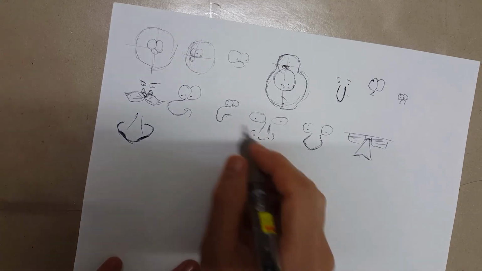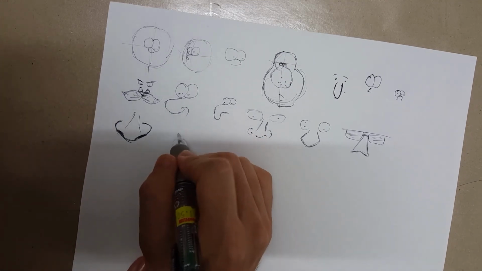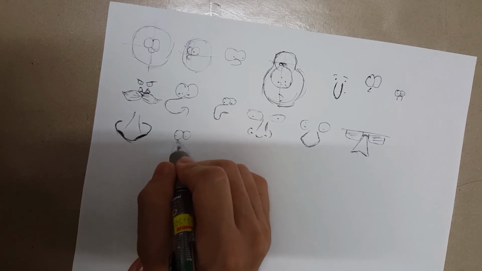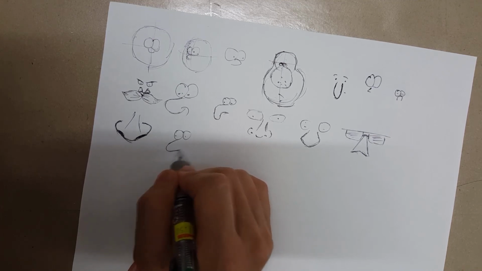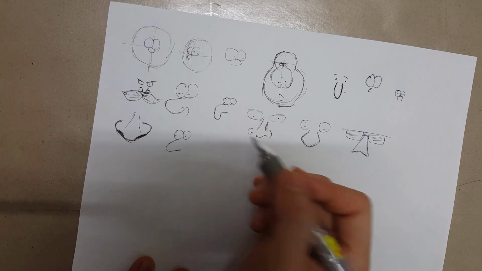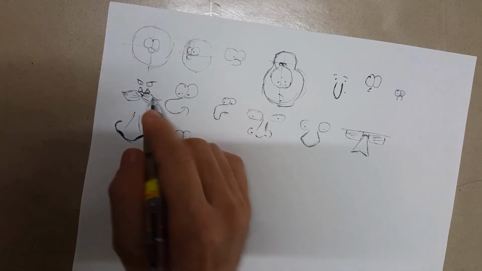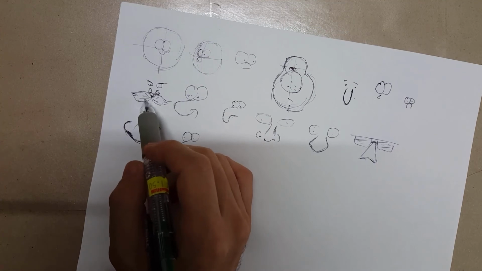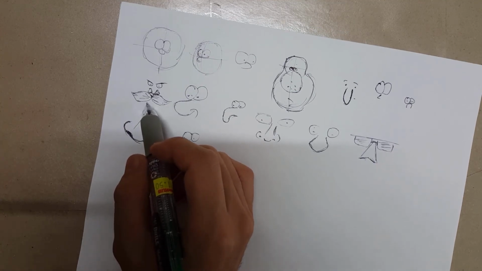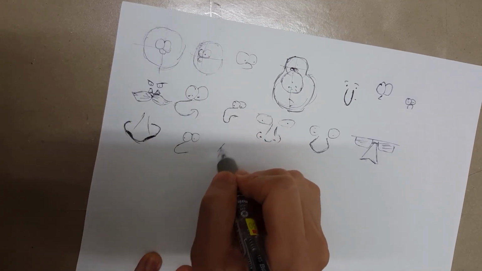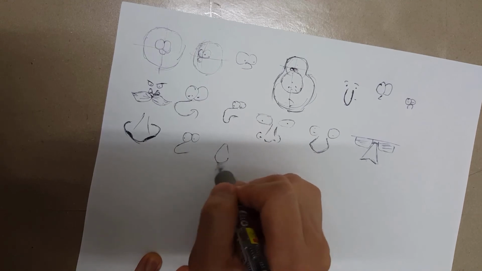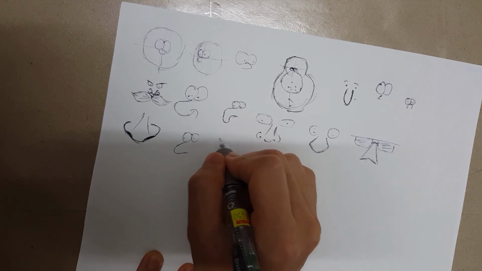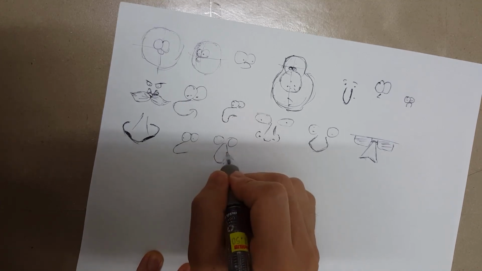Okay, so we could have other things like, if we are drawing a side view. Now, the shape of the nose is actually very, very flexible.